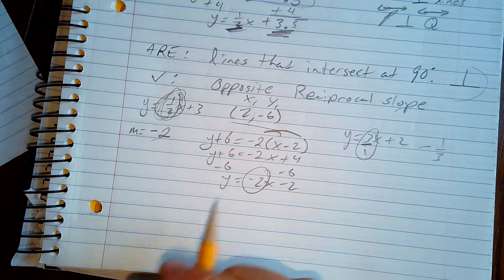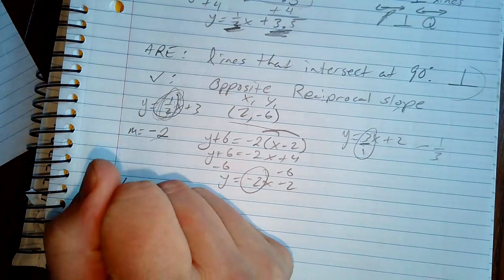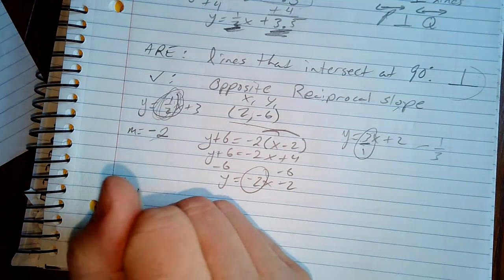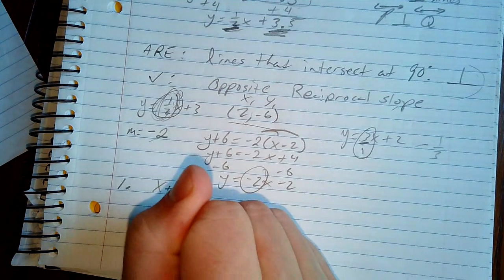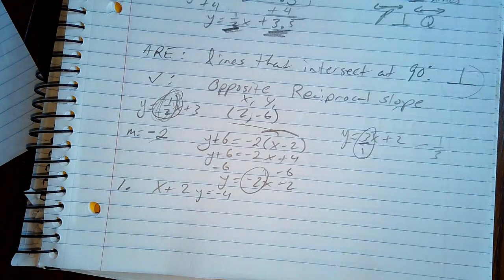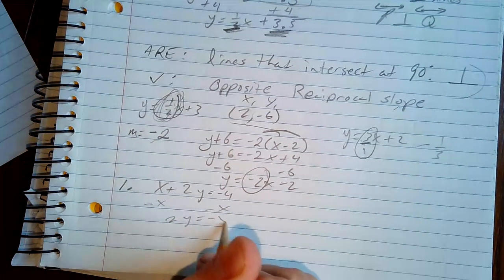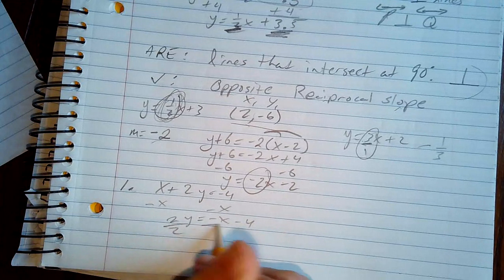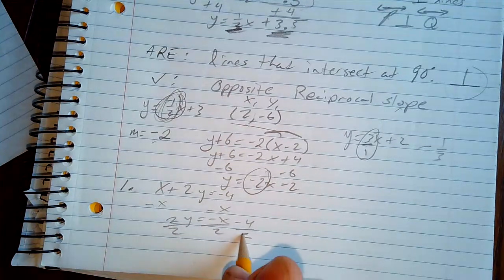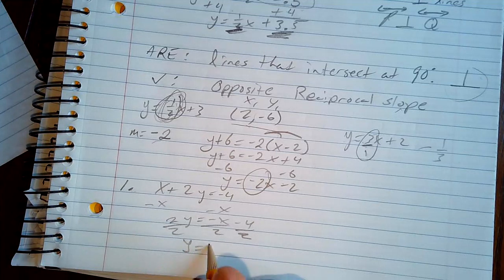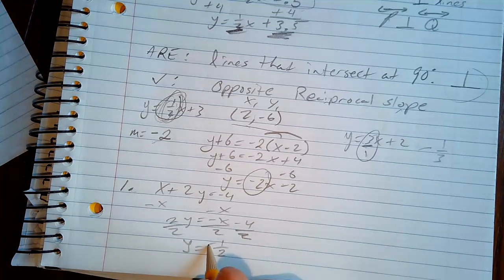It says on example number 1, what is the slope of all lines parallel to x plus 2y equals negative 4? We're just going to solve for y on all of these and highlight our slope. Okay, so subtract x on both sides. I get 2y is equal to negative x minus 4. Divide by 2, divide by 2, and divide by 2. You remember we have to divide all the way across. And we get y is equal to negative 1/2, or negative x over 2.